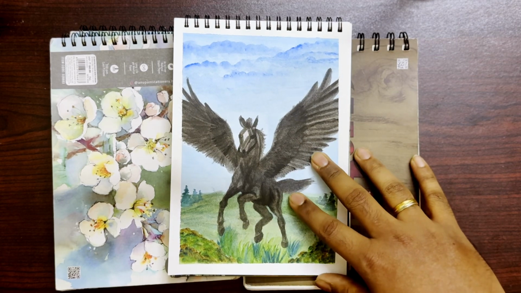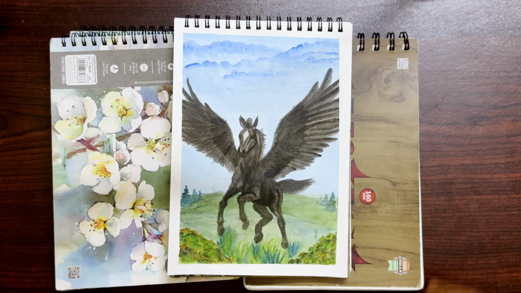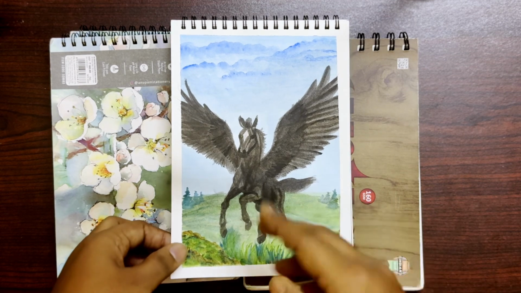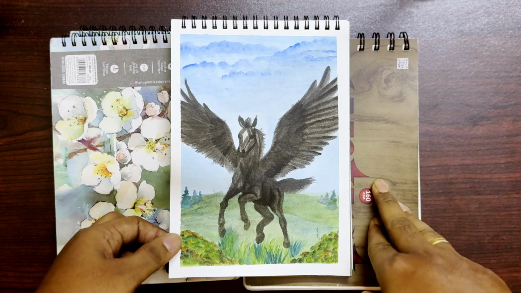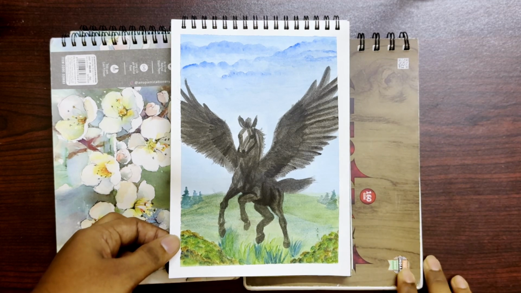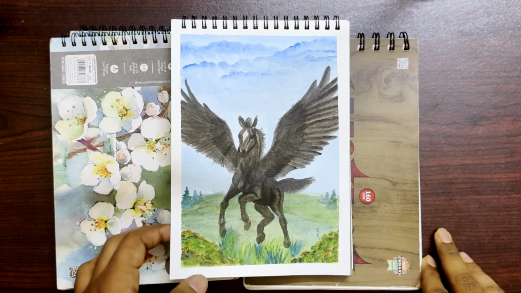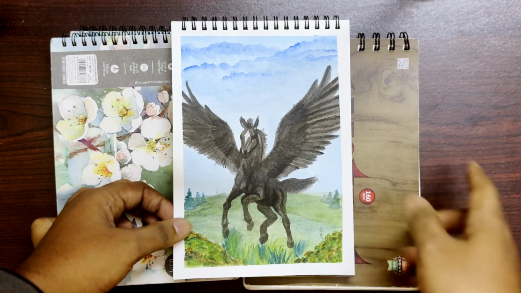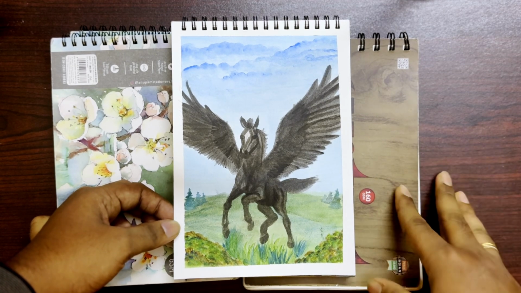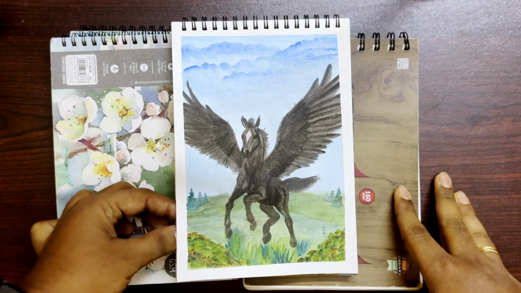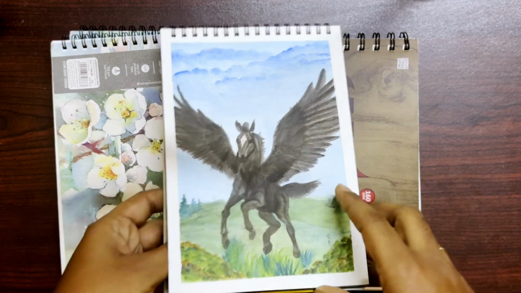So this is a Pegasus, not a unicorn. And since black horses are considered stallions or more vital kinds of horses, I tried to draw a black horse. But yeah, it's okay, I guess. It's not as good as the earlier ones we were seeing.